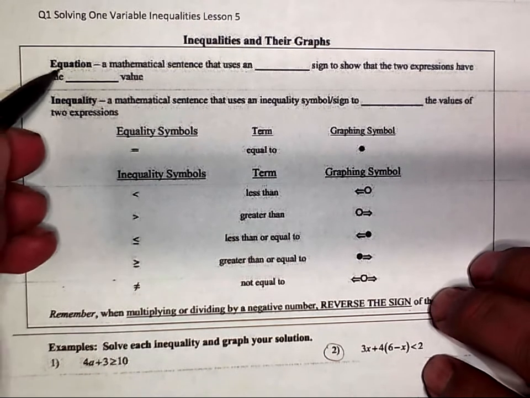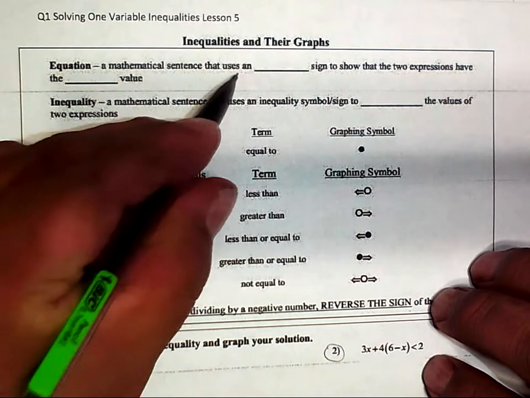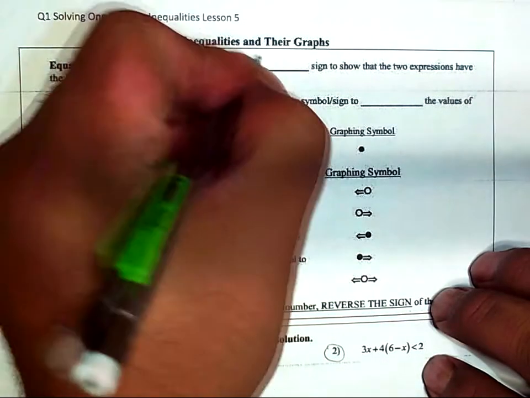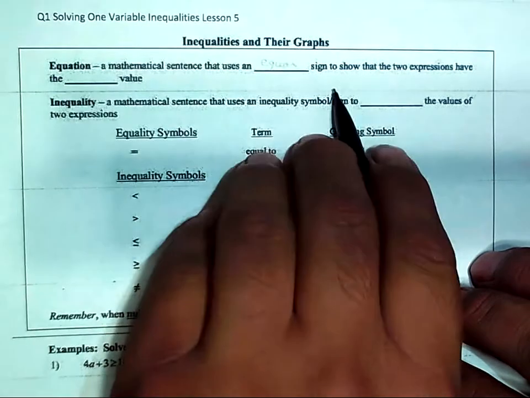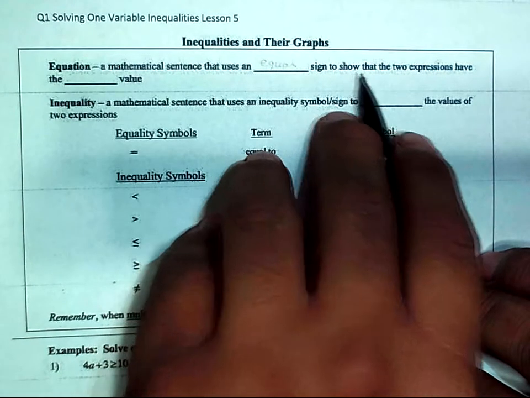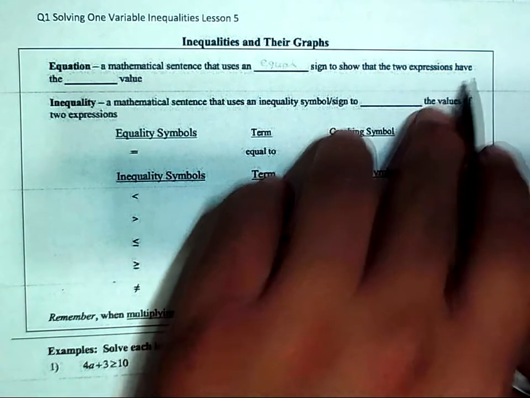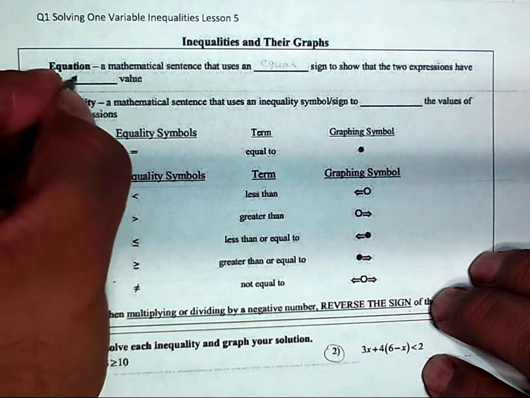So, an equation is a mathematical statement that uses an equal sign to show that two expressions have the same value.